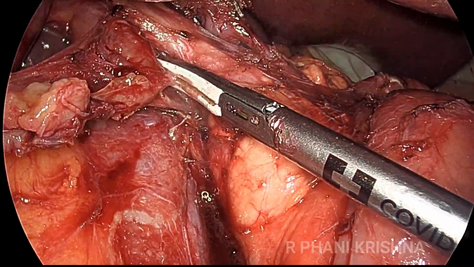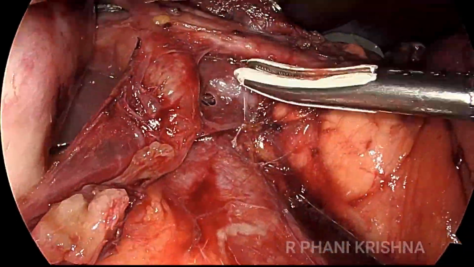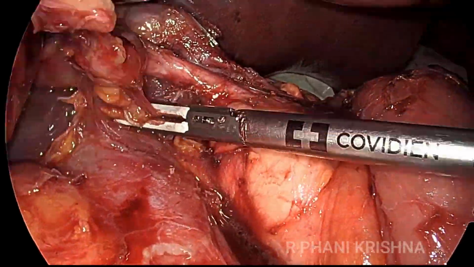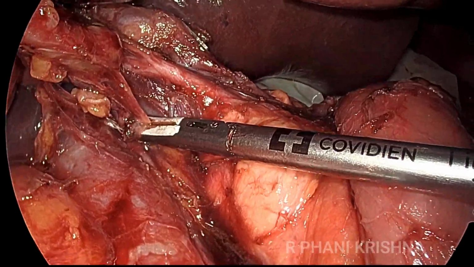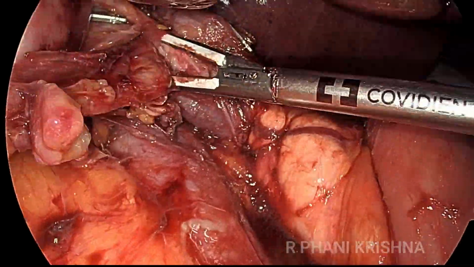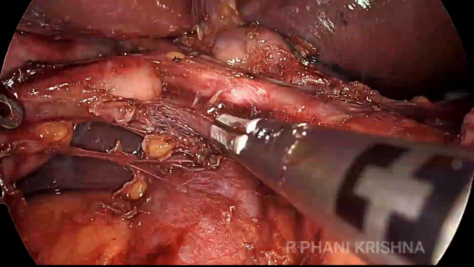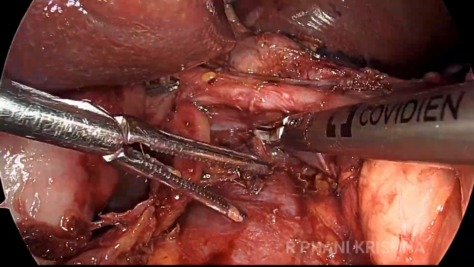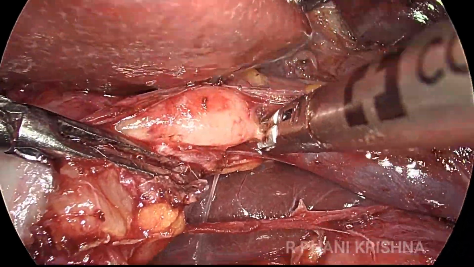Identifying the surface of the portal vein gives us the main landmark, and once we identify it, the dissection proceeds fairly easily. All the retroportal lymph nodal tissues of this side are dissected, and the specimen on the opposite side is also delivered onto this side, and that completes the retropancreatic and the retroportal lymphadenectomy.